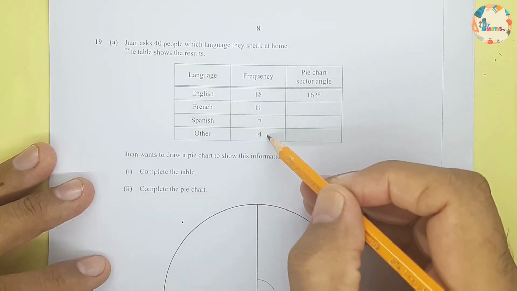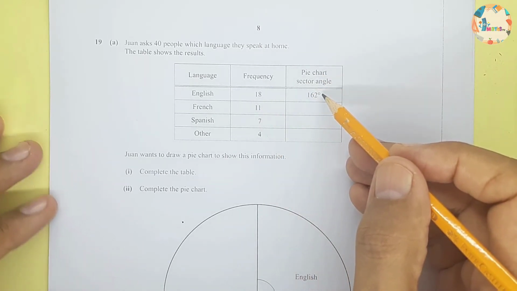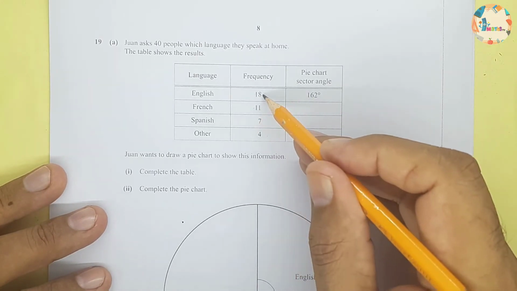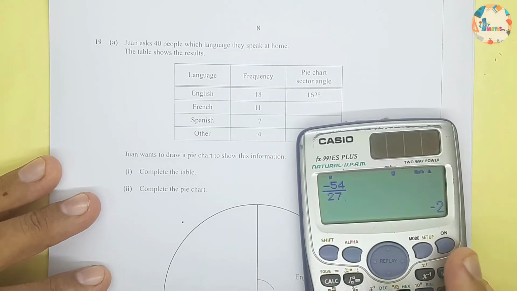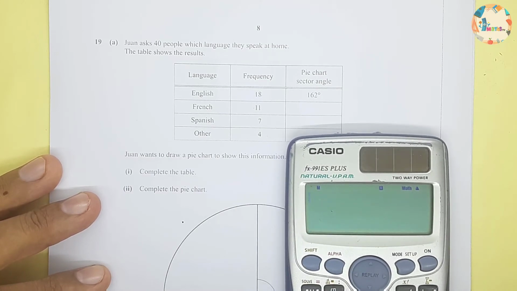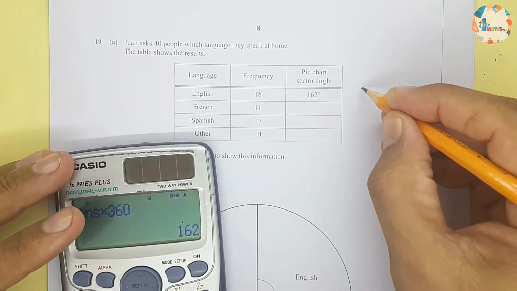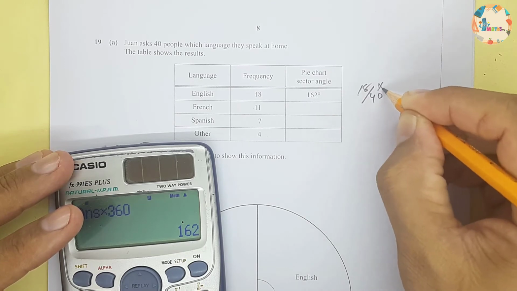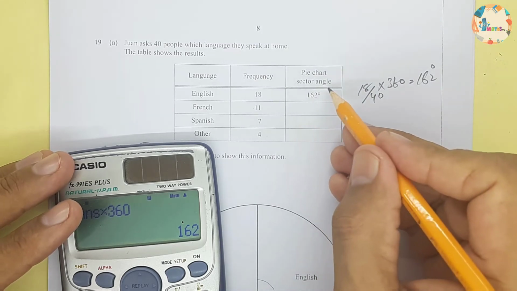So others 4. So pie chart sector angle for this one is 162. Okay, so 40 people, 360. So 18 divided by 40, multiply by 360 will be giving us here. So 18 divided by 40 multiply by 360. This is how we calculated 162 degrees for this angle.